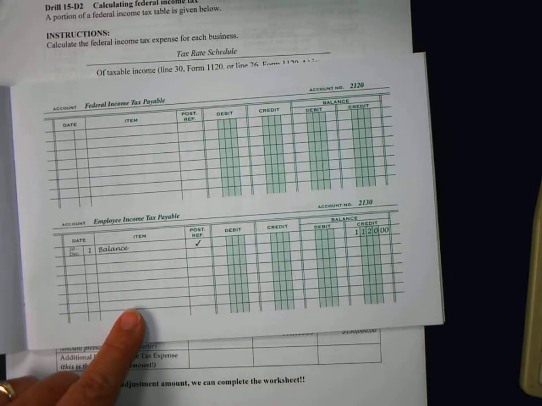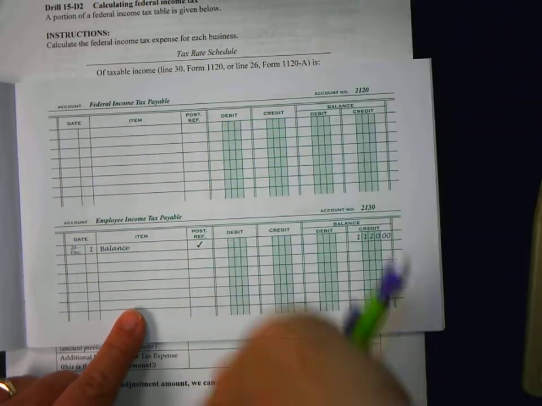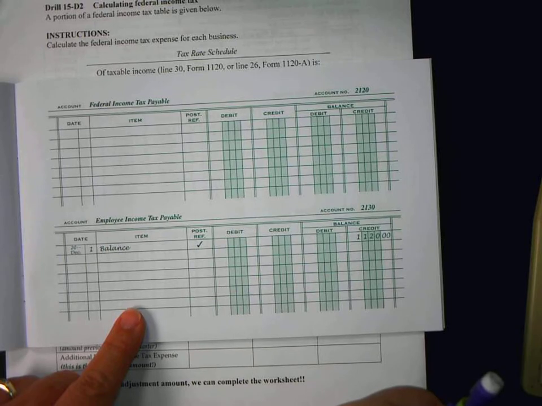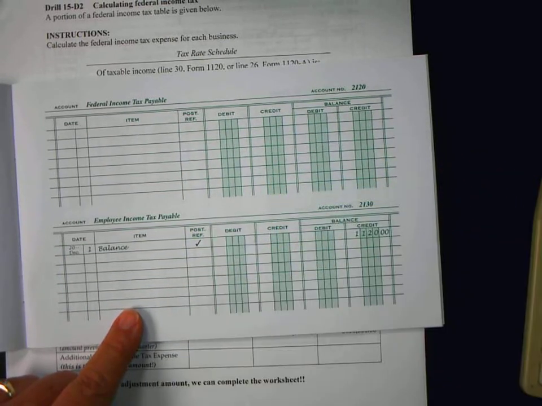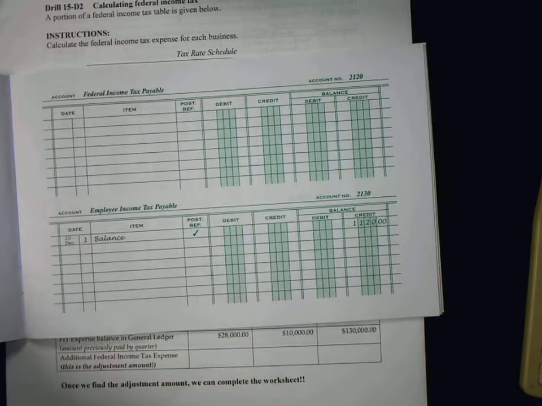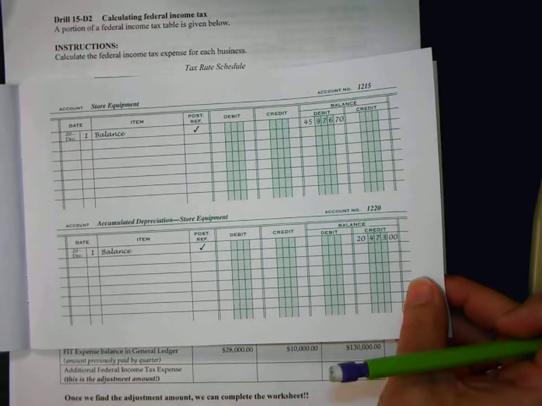There should be nothing in this one until we get to this adjustment at the end. So you're going to have to double check that because I let you put FIT payable. If you're posting, you might have thought this is where it went. So I'm going to have to probably change how I teach that when we do payroll because of this. I'm not going to let them abbreviate next year.